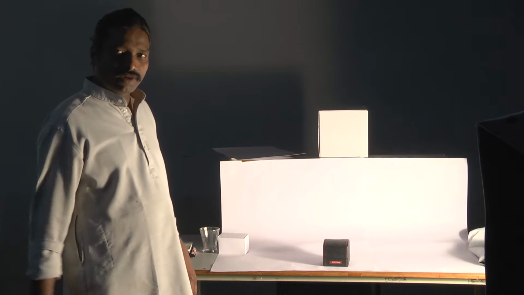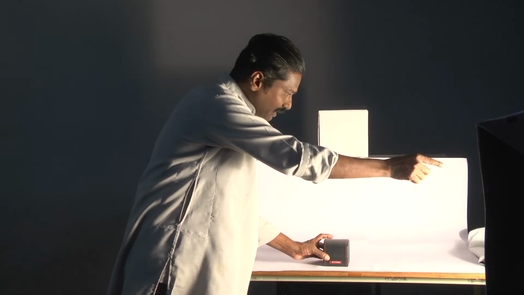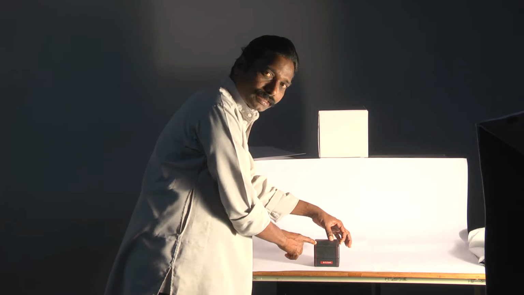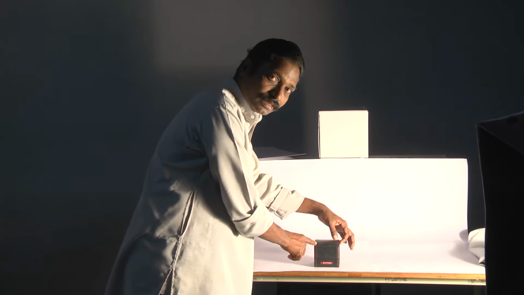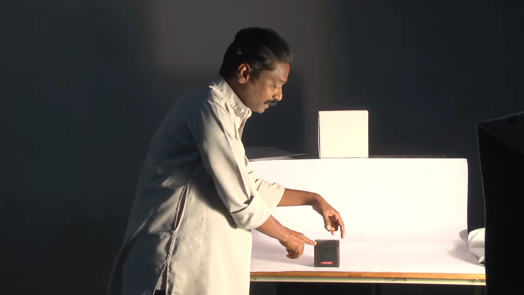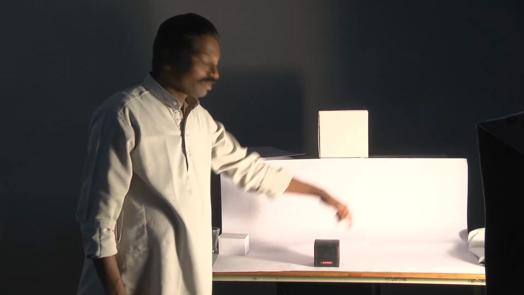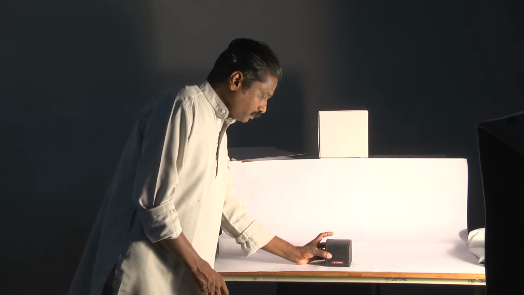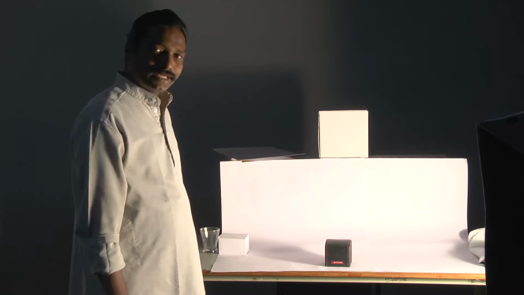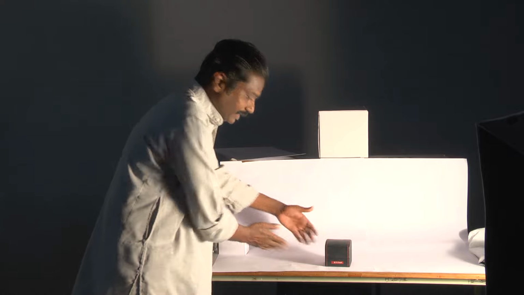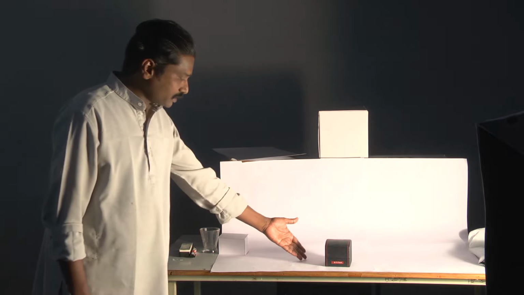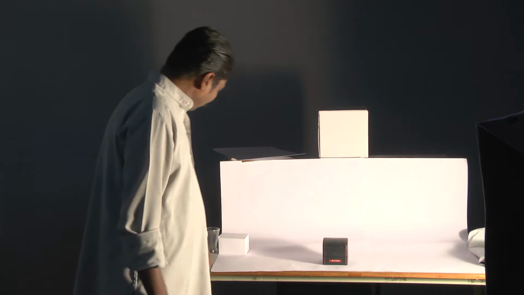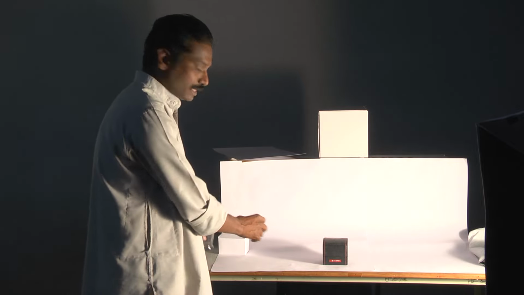One is that the light which comes from the source hits the object and is reflected from the object. That light is called reflective light. The other is that when the object blocks the path of the light, it will create a shade.